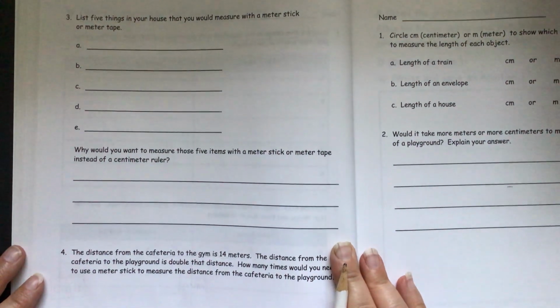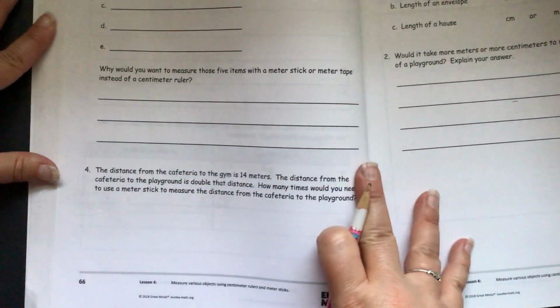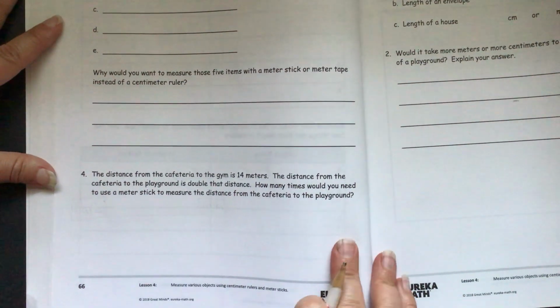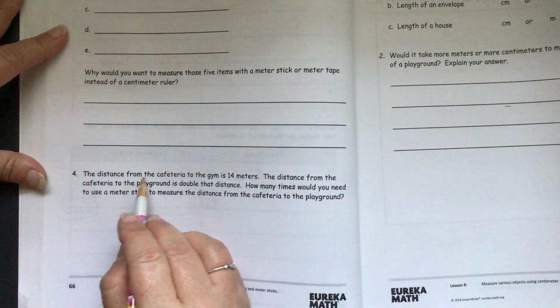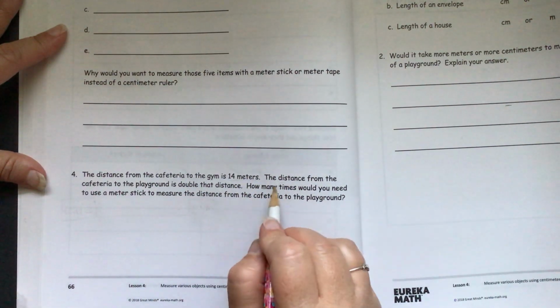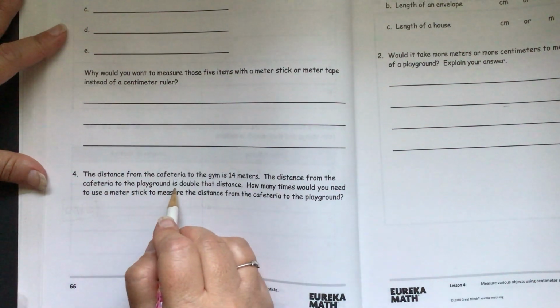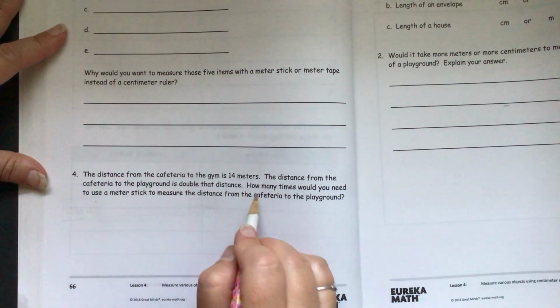And the meters are 100 centimeters, so they're pretty big. Okay, and then we'll do number 4 together. Okay, so the distance from the cafeteria to the gym is 14 meters. The distance from the cafeteria to the playground is double that distance.